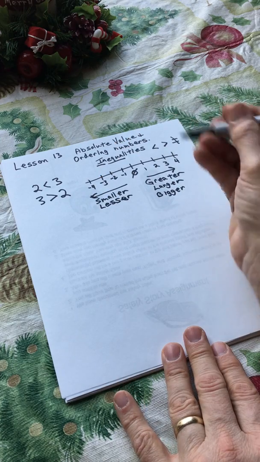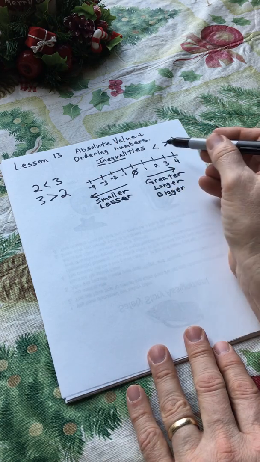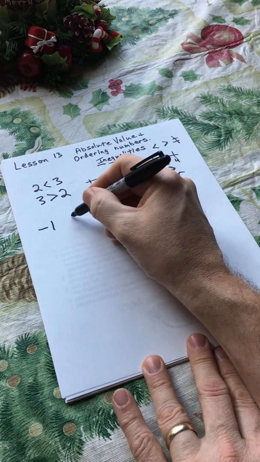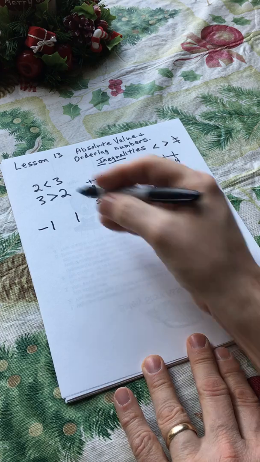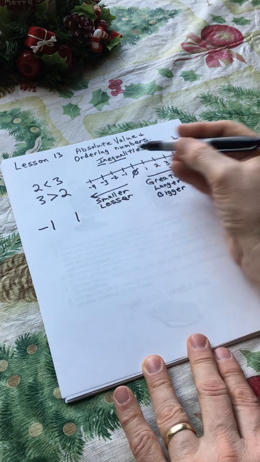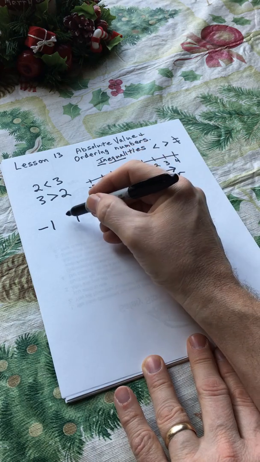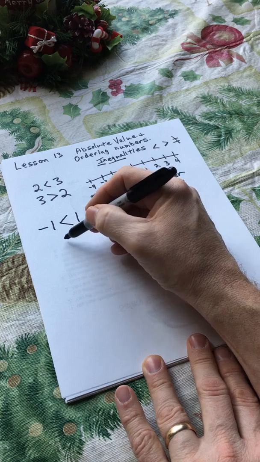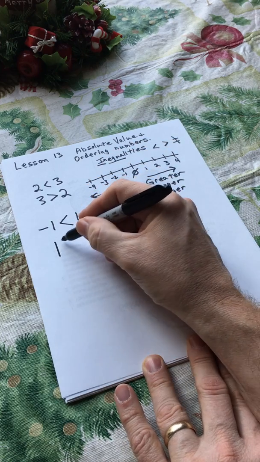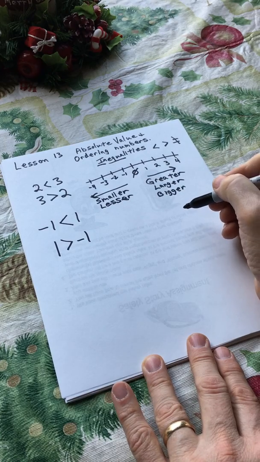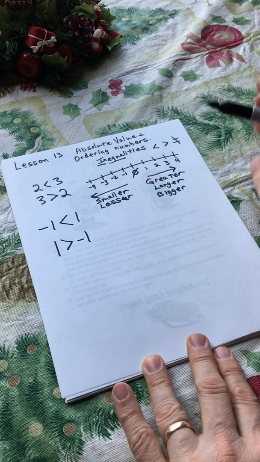Okay? So if I was to compare two numbers, let's take a look at the number -1 and 1. Well, -1 is that way from the 1. So I would say that -1 is less than 1. I can also write that as 1 is greater than -1. Okay? So that's how we look at it.